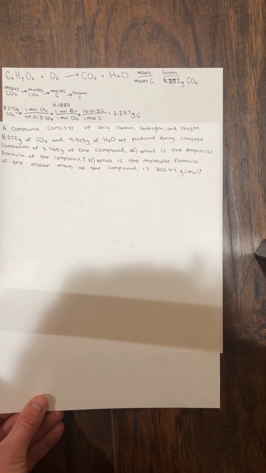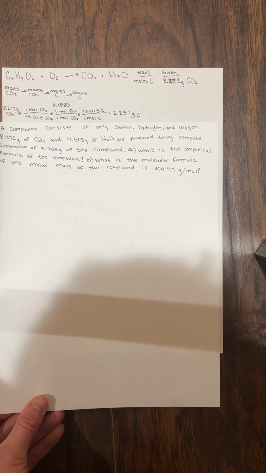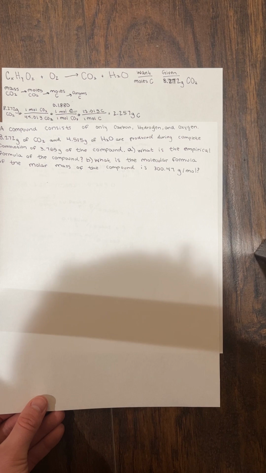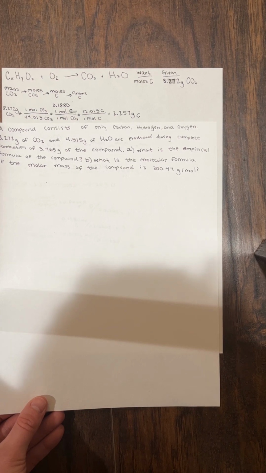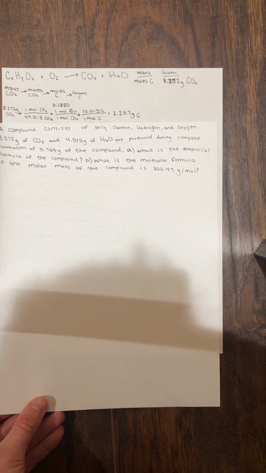So as you can see, it's a 1-to-1 ratio, and I wrote my number of moles, 0.1880. And then I go on to multiply it by the molecular weight of carbon to find the mass of carbon in my compound. And then I do a similar problem for the next.